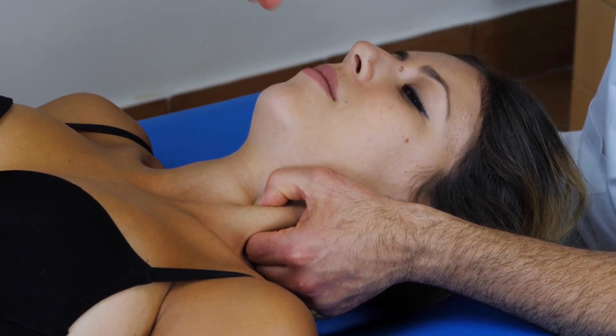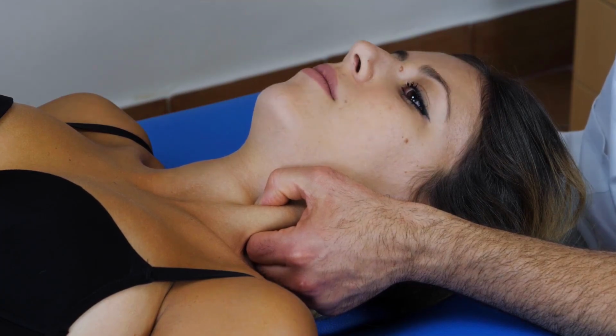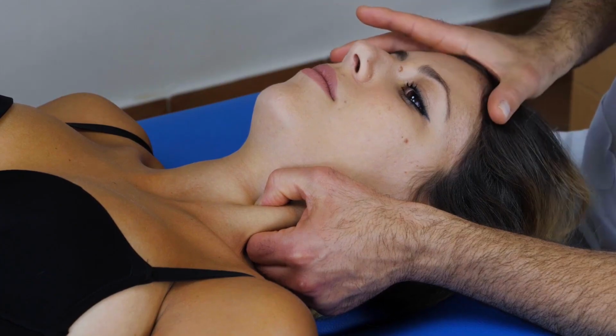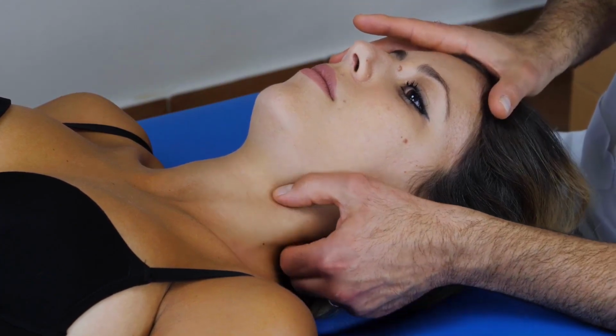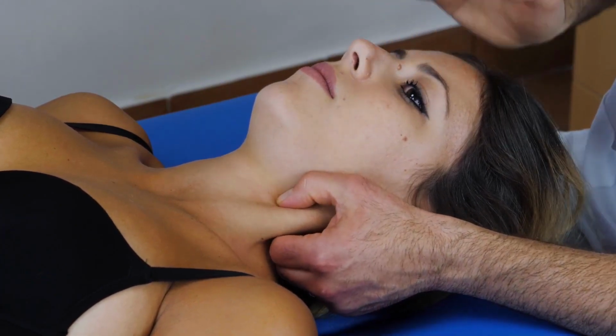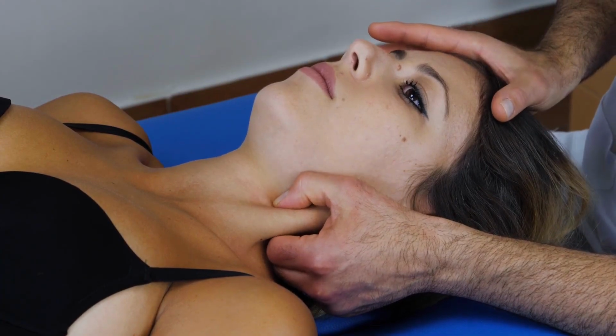With the pinch grip we palpate the neck in order to find the trigger points and then the taut band. We will do the ischemic compression with the pinch grip. Of course, we have no possibility to push against anything hard. That's why we need to do this ischemic compression with the pinch grip.